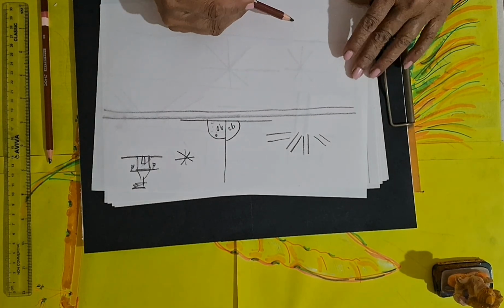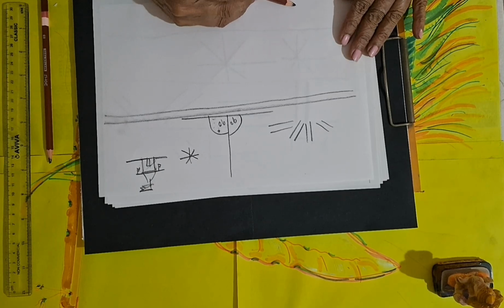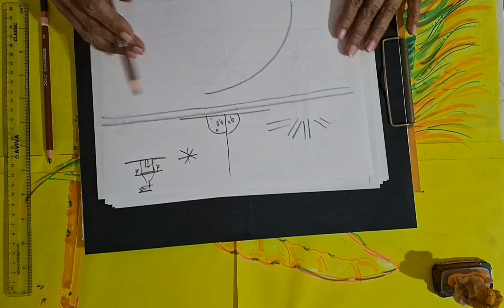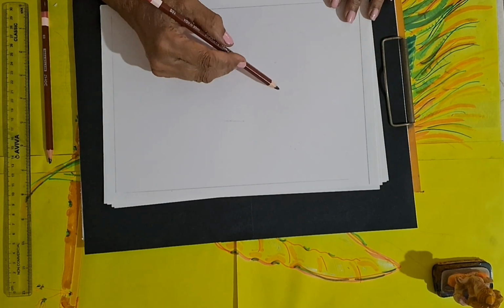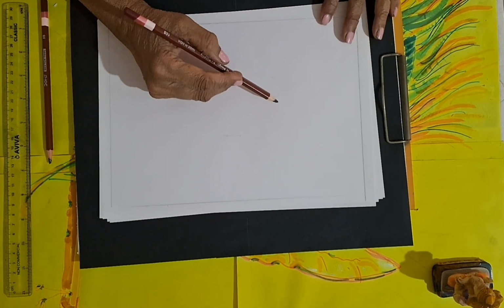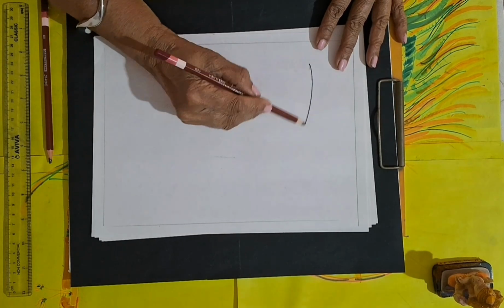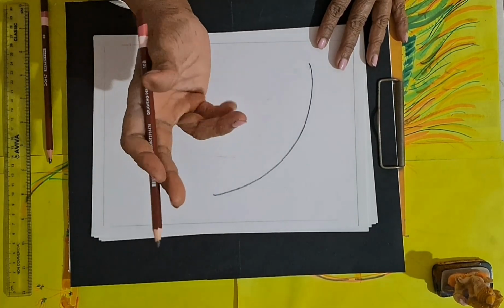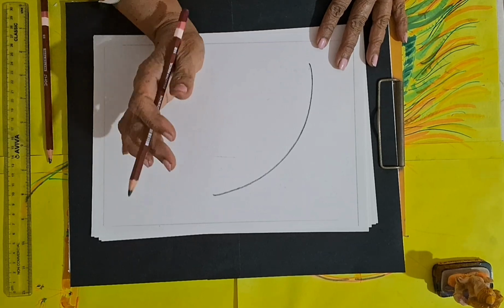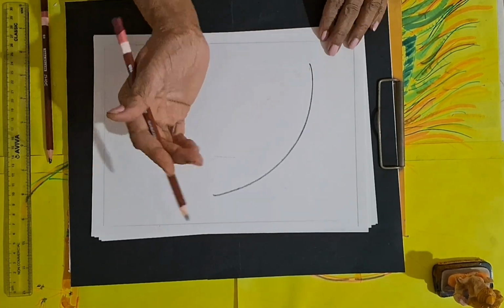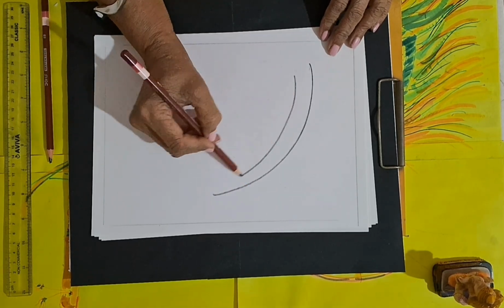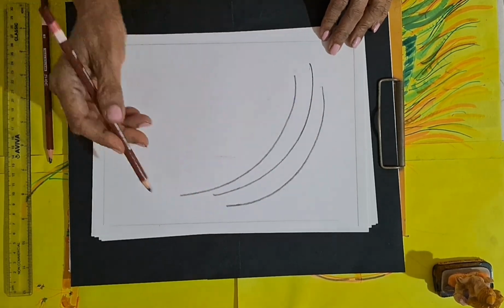Curved line is one which symbolizes flexibility. You can take a new paper. See, you can draw a curved line like this: rest two of your fingers and also this portion of your wrist, and draw curved lines.